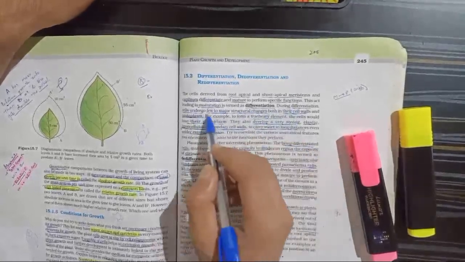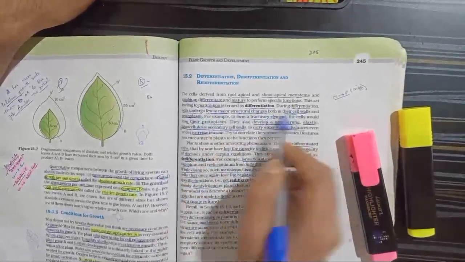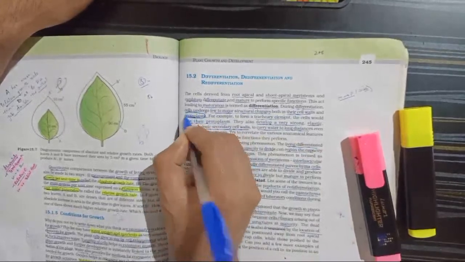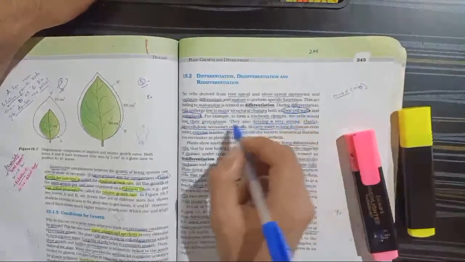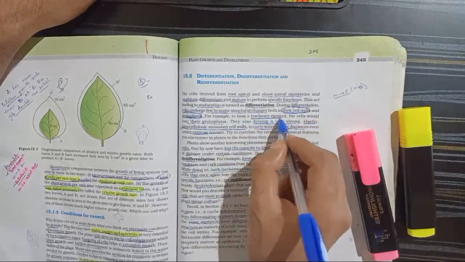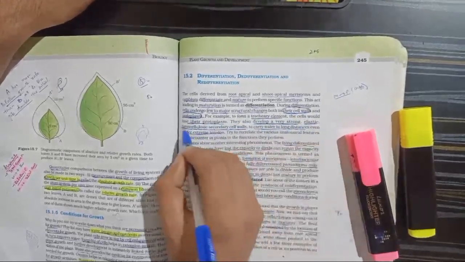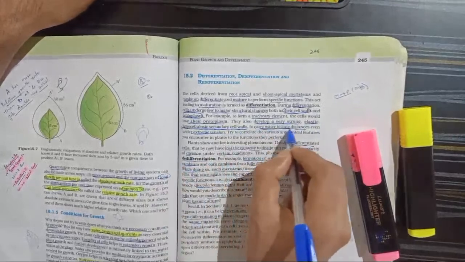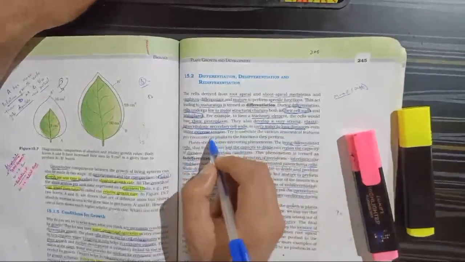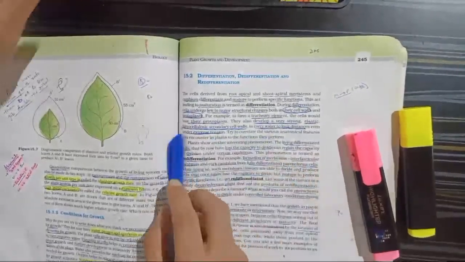During differentiation, cells undergo a few major structural changes, both in the cell walls and in the protoplasm. For example, to form a tracheary element, the cells lose their protoplasm. They also develop very strong, elastic, lignocellulosic secondary cell walls to carry water over long distances even under extreme tension.